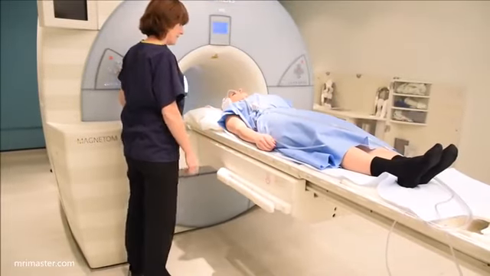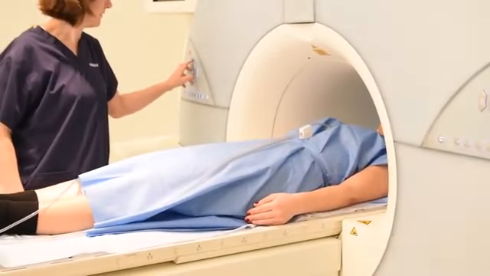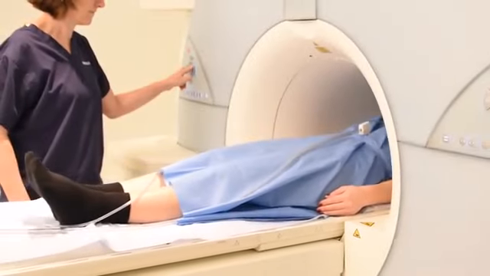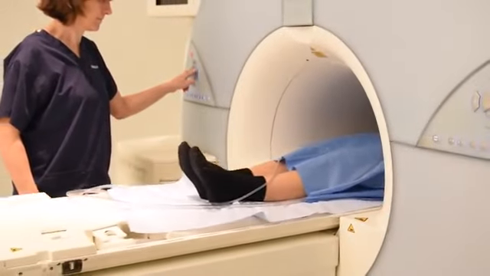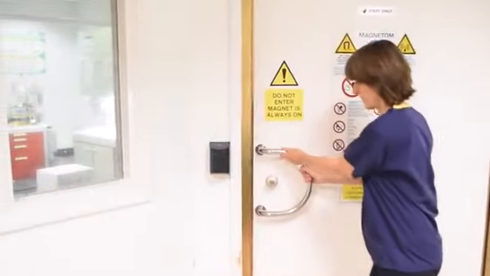Carefully move the patient into the scanner and center 4 inches or 10 centimeters above the iliac crest. Now move the patient fully into the bore of the magnet. Ensure that the patient is calm and comfortable before leaving the room.